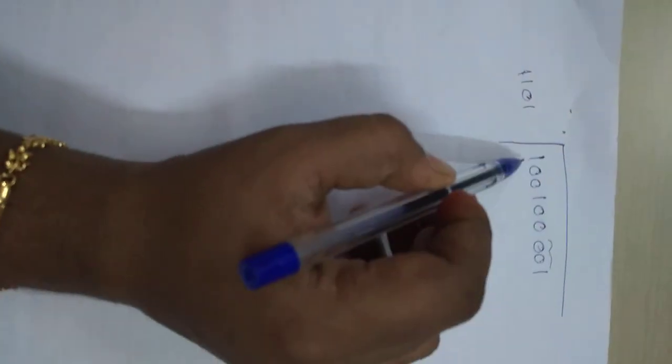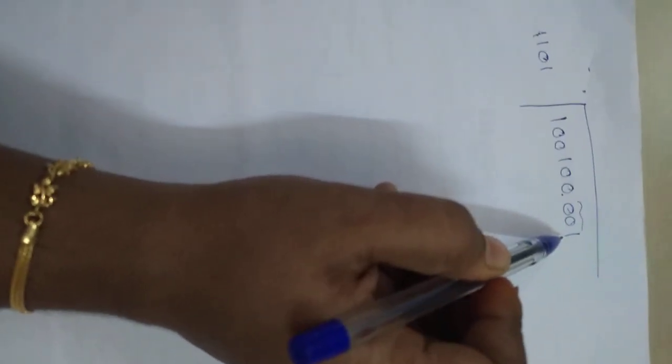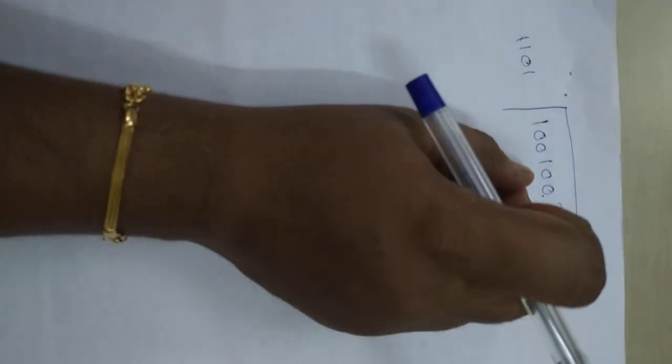This is our message block, and 001 is the CRC block. So we need to attach this one. If the receiver gets all zeros in the remainder, the receiver understands there is no transmission error. The receiver accepts the data that was sent. So the receiver concludes no error was found during the transmission.